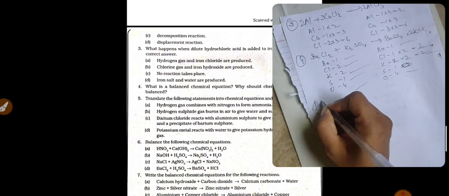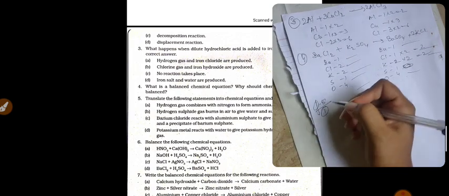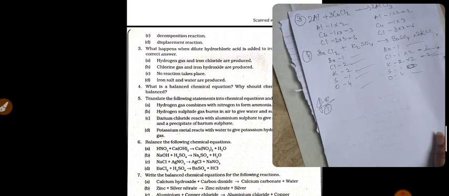Now question number 8. First question. Write the balanced chemical equation and identify the type of reaction.